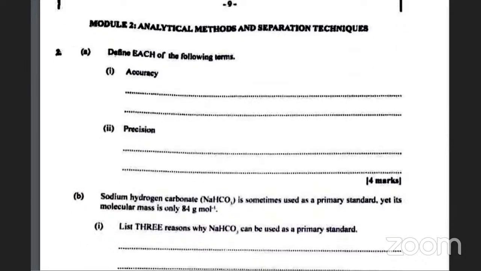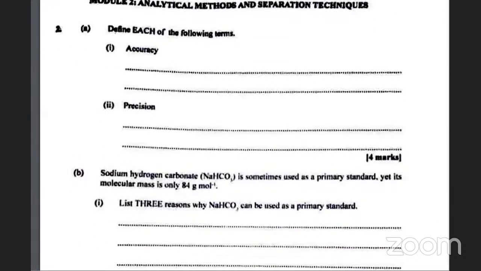What is accuracy? Accuracy is how close the measured value is to the true or accepted value. In the morning, I'm just going to write the answers and post them.